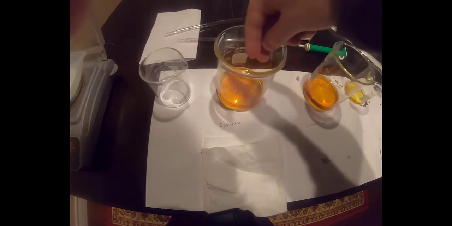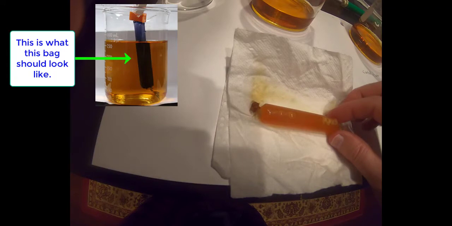Our next step is to remove the experimental bag from the experimental beaker. Note the color within the bag. The color within the bag for a positive Lugol's test should be dark purple. We see only a brown color here, which is a negative Lugol's test for starch. What this indicates to us is that either the starch within the bag broke down before we ran the experiment, or someone forgot to add starch to the dialysis solution. The inset picture here shows what we should be seeing, which is a very dark purple bag.